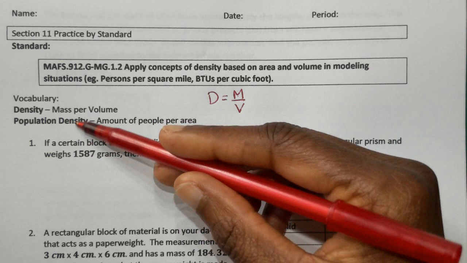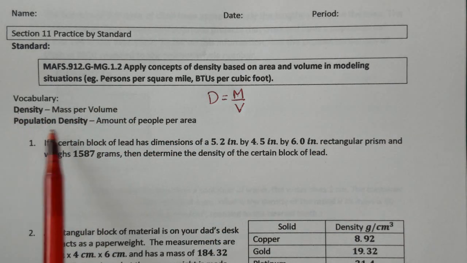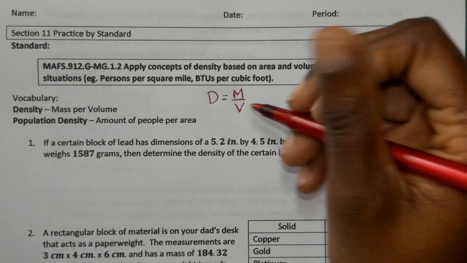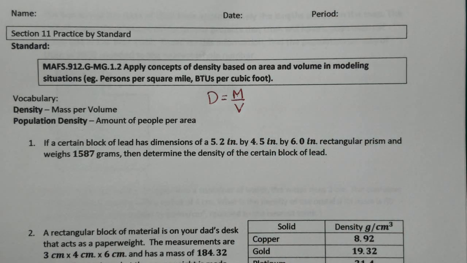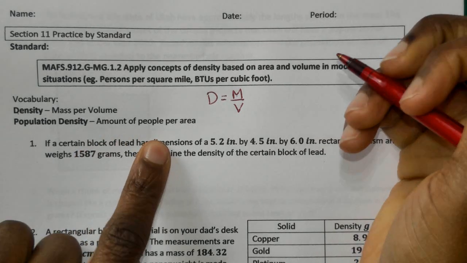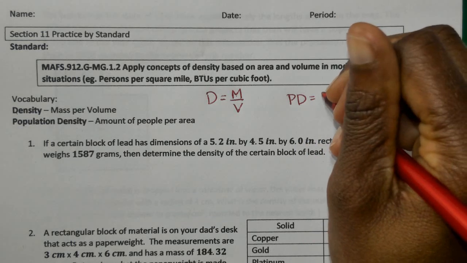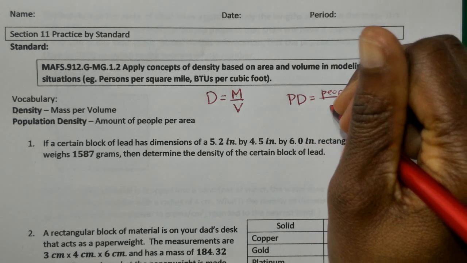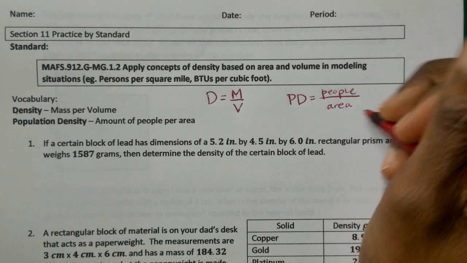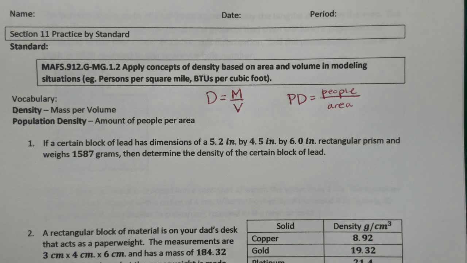And then population density is very similar to that. This is usually talking about an object, but population density is talking about people. So instead of the mass being a particular weight of an object, it's an amount of people. So the population density, so I'll just call it PD for population density, is the amount of people per area. And area, remember, is a square unit, so it's centimeters squared or feet squared or something like that. So those are the two formulas that we're going to use over and over.